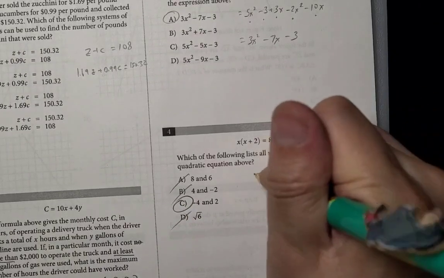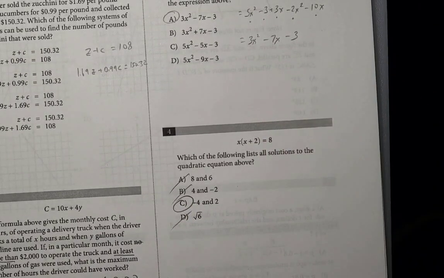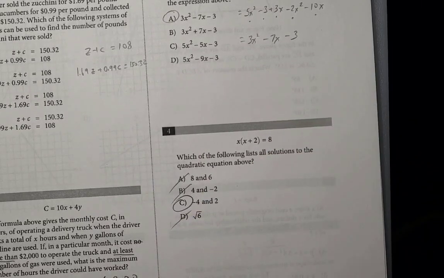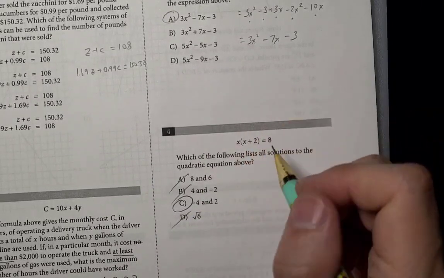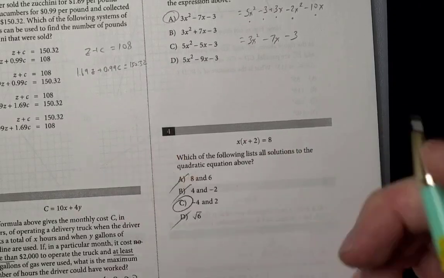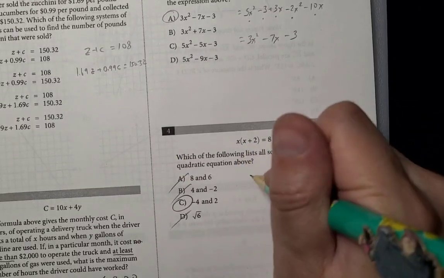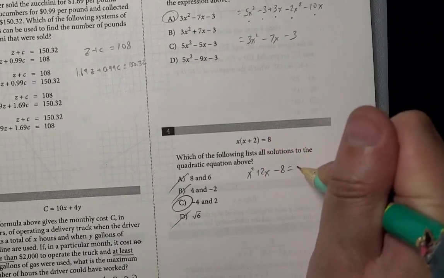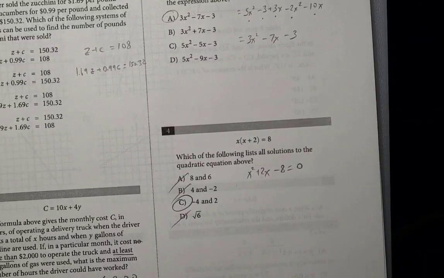You could do it like that, or you could properly do it. See, this is a trade-off again. You could have just gone by the choices and got the answer, or you could use the quadratic formula or factor. So you have to move everything to one side. If I distribute this x, it'll be x squared plus 2x. Let me move this 8 to the other side also. Minus 8 equals 0 then.